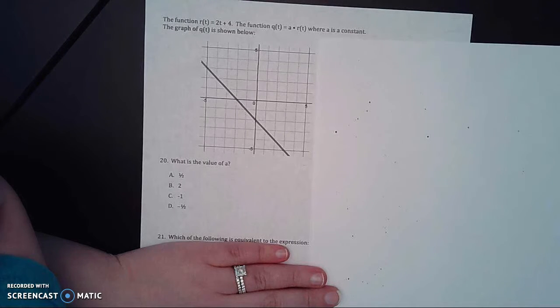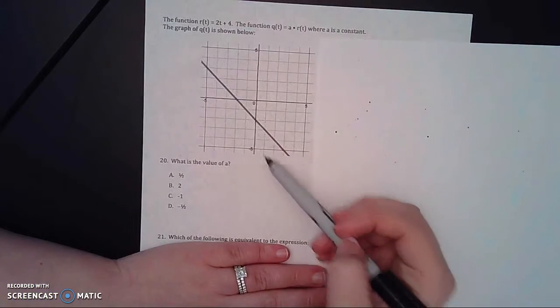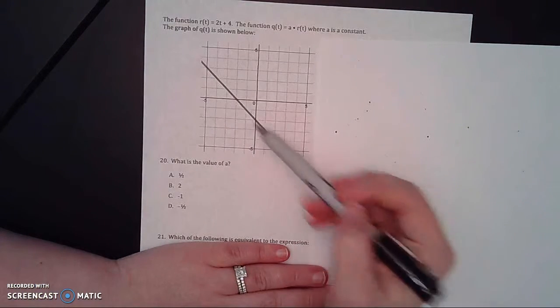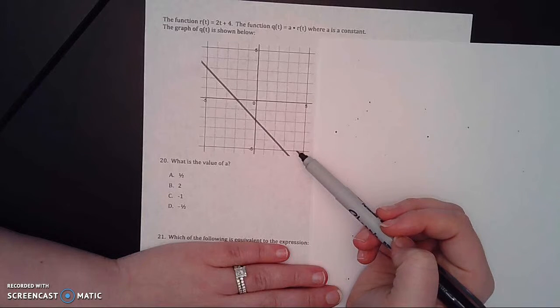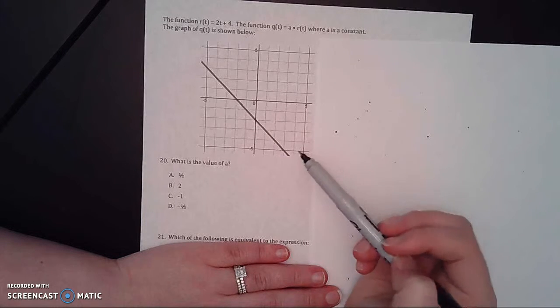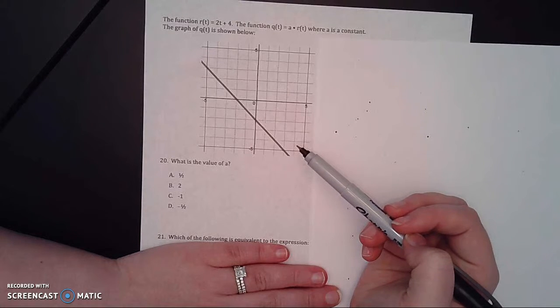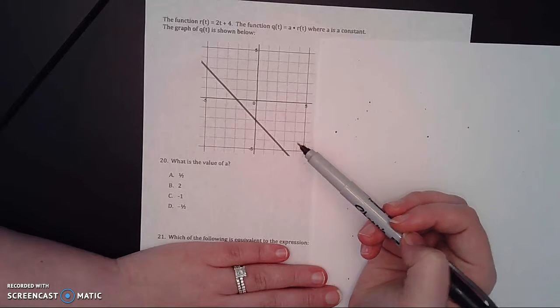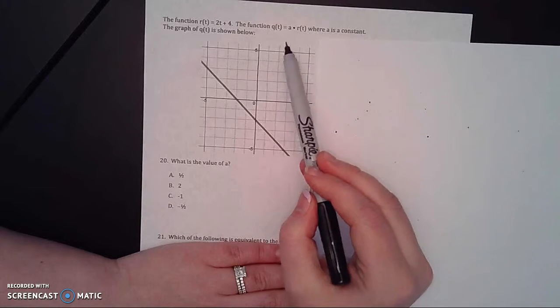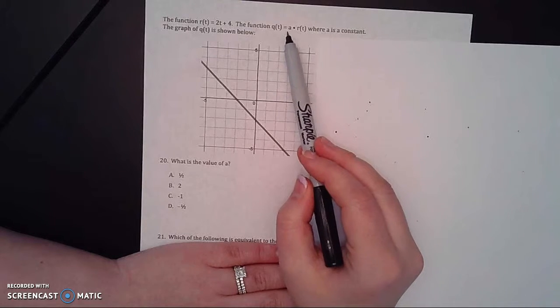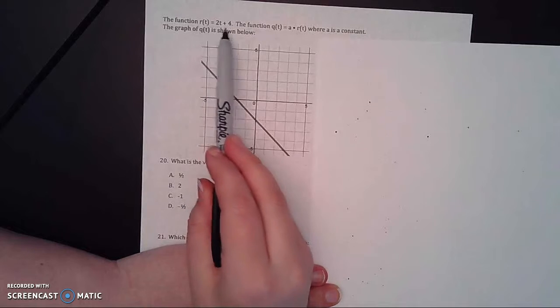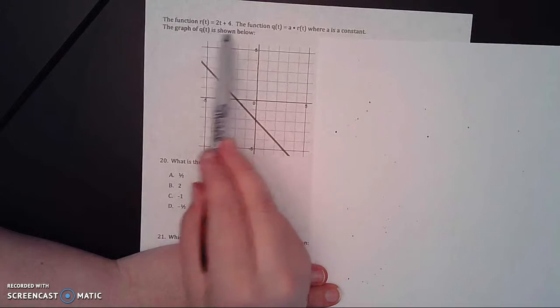So the first thing I have to do is figure out what the equation of this line is. And remember, we always figure out the equation of a line by saying y equals mx plus b. So we have to look for the slope and we have to look for the y-intercept. That function is really just a constant multiplied by this linear equation right here.